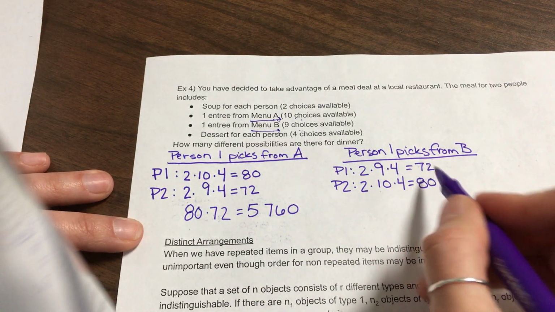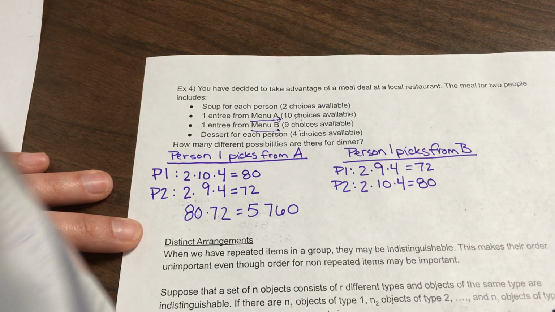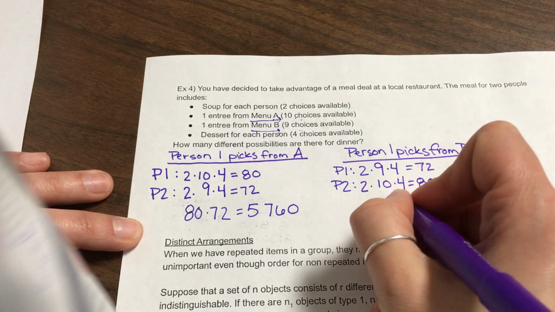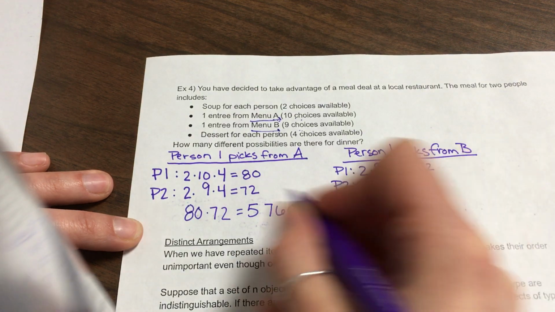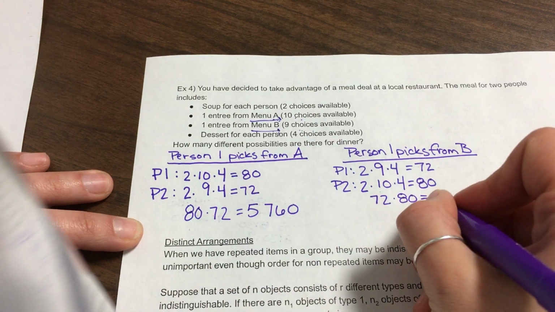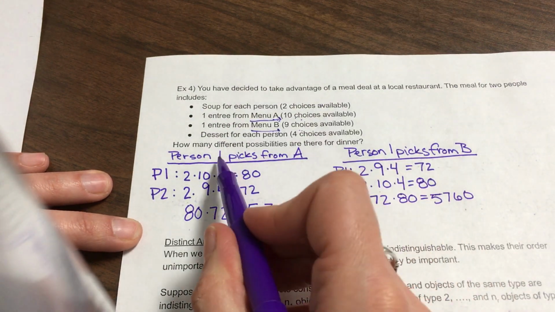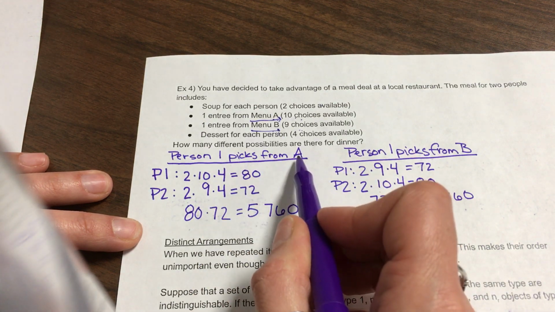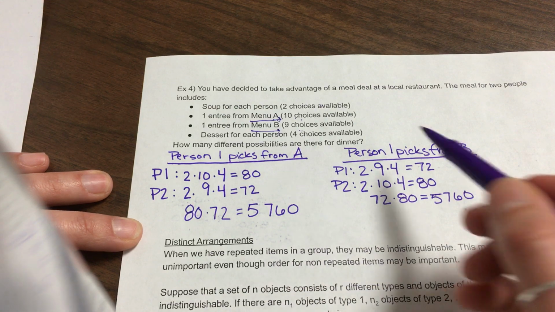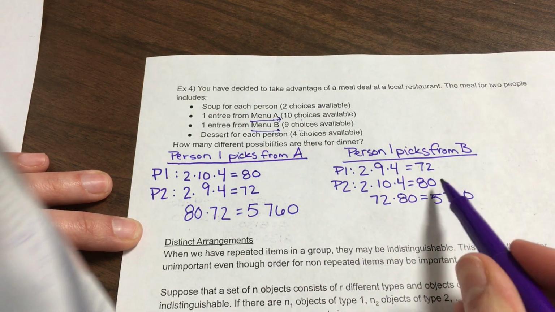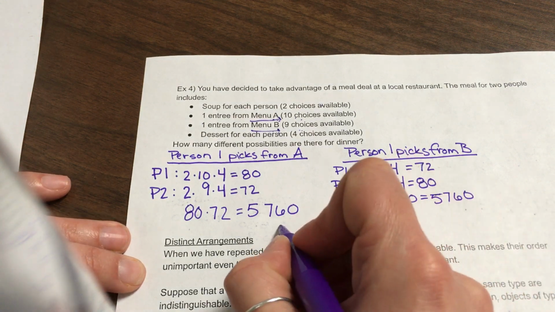Whichever option person 1 picks, person 2 would still have each of their 80 options. So again, we would have that big giant tree with lots of branches to figure out our total number of options. We would multiply and get 72 times 80, which would be the same as 72 times 80 over here, so 5,760. So that means if person 1 picks from menu A, I have 5,760 options. If person 1 picks from menu B, I have 5,760 options.